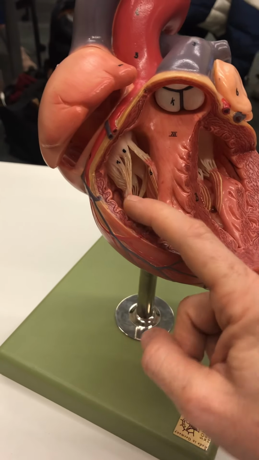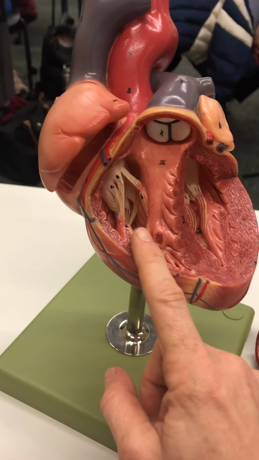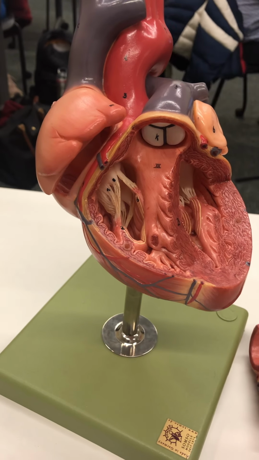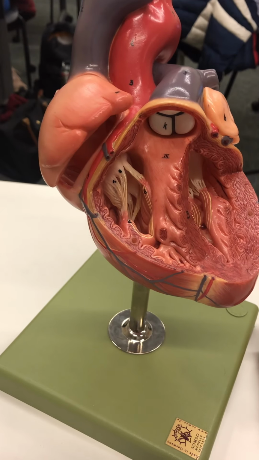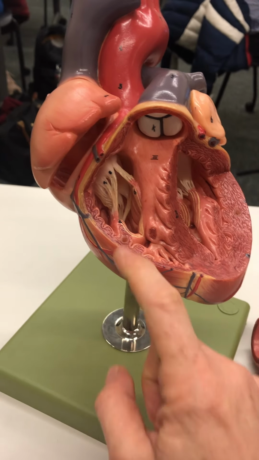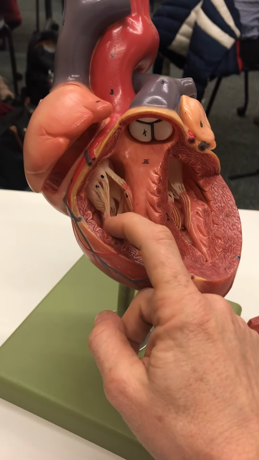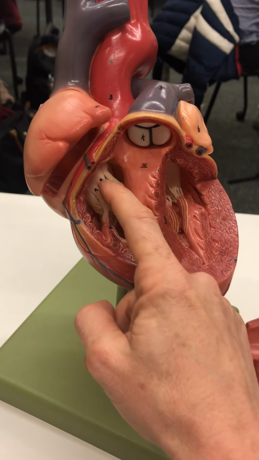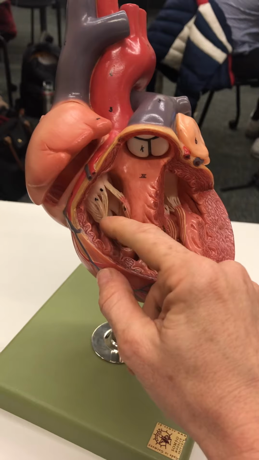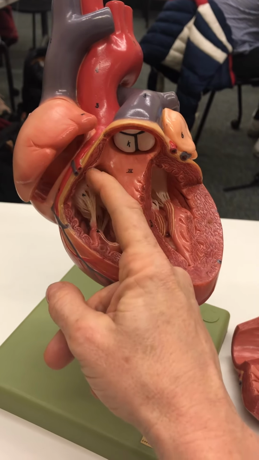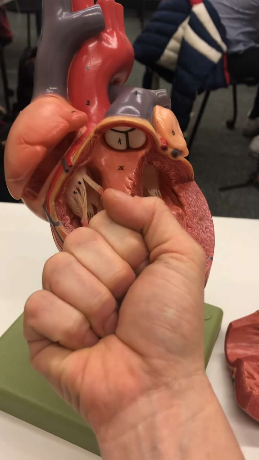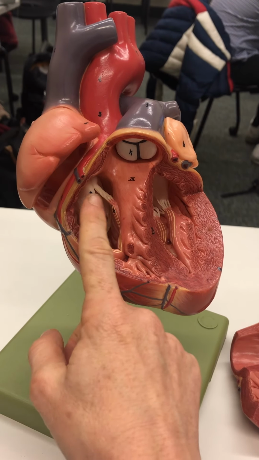So this moderator band is connected to the anterior papillary muscle. Papillary muscles are features of the ventricle. And they're also specialized portions of the Trabecula carneae. So it kind of looks like a man or a woman holding on to a parachute with the strings. And so as these papillary muscles contract, they pull on these tendinous cords and yank the cusps into the ventricular system and allow closure of the valve.